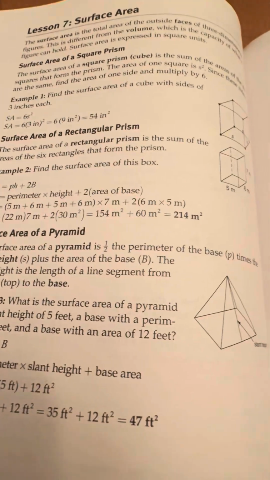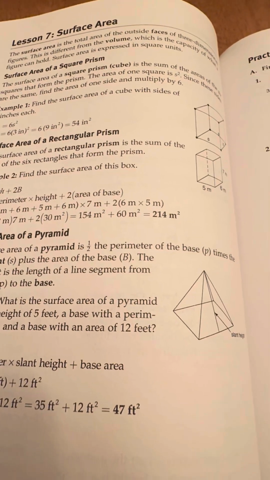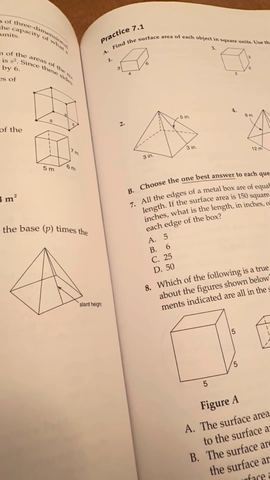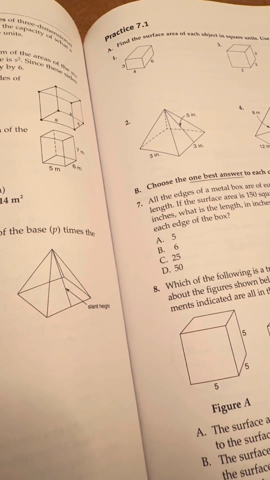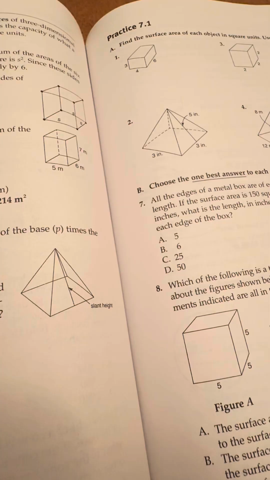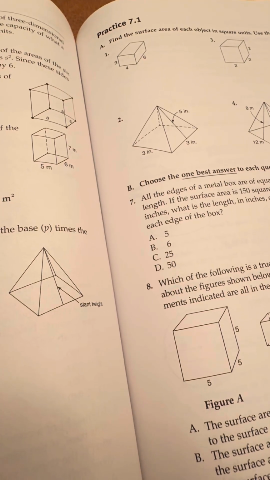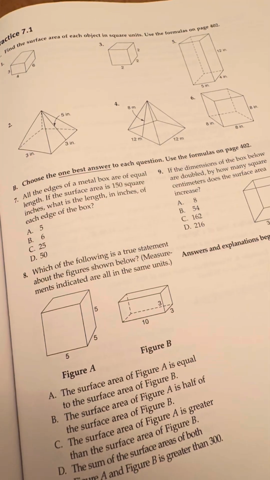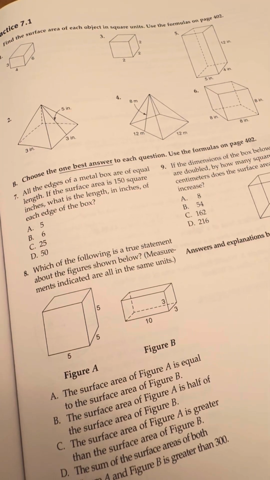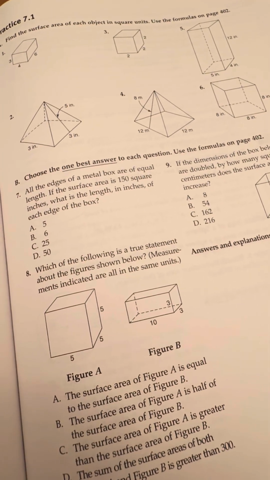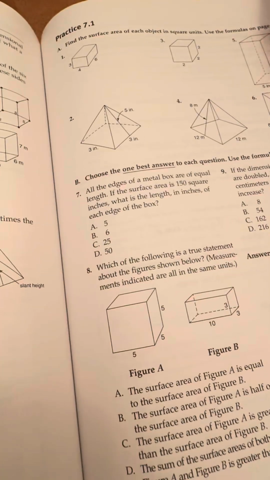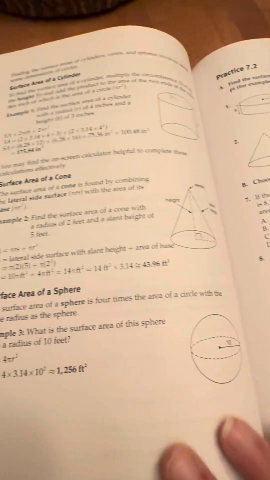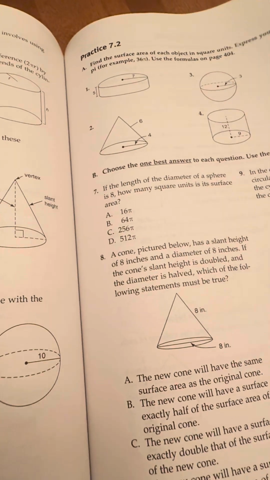Surface area. I don't have a ton of surface area, which I can do some more if you guys need me to. And I'm probably going to do a little bit more. But there are currently some questions in my geometry playlist in YouTube. And I also have them in my area, perimeter, and circumference playlist on YouTube and TikTok. So you can definitely find things like that in there.